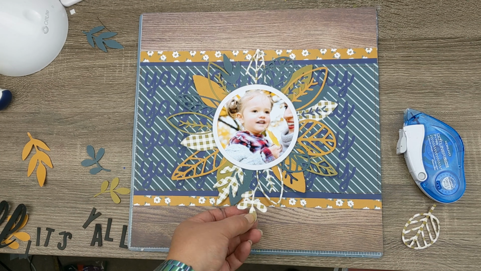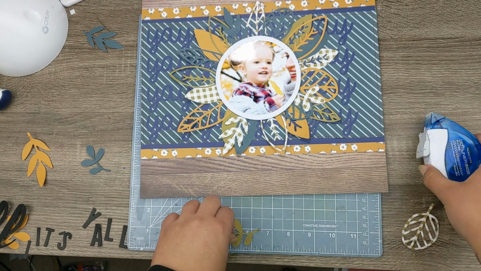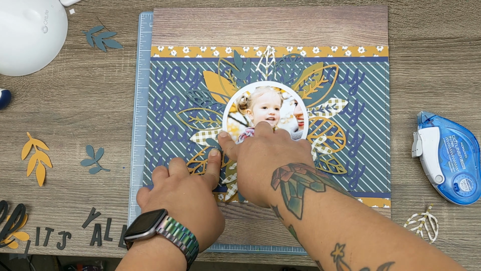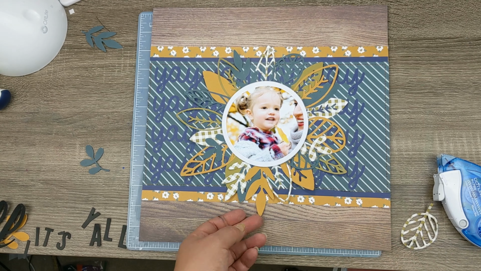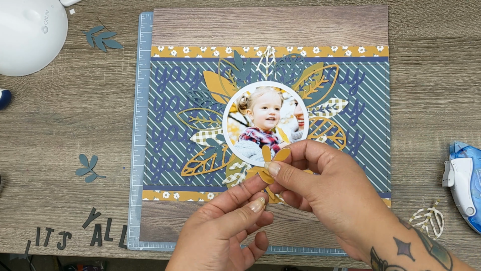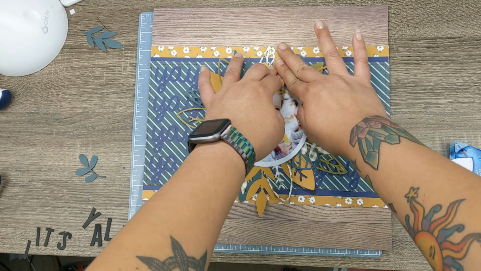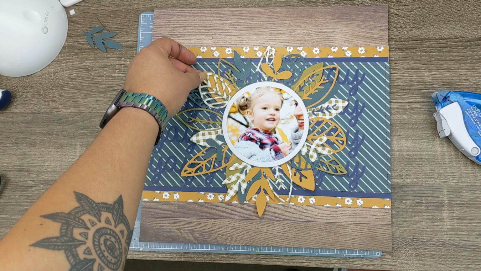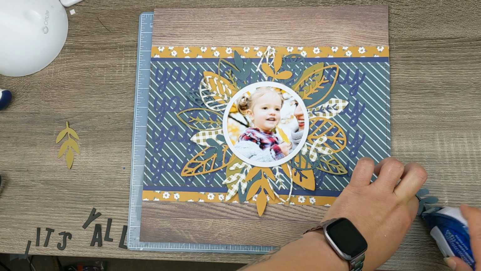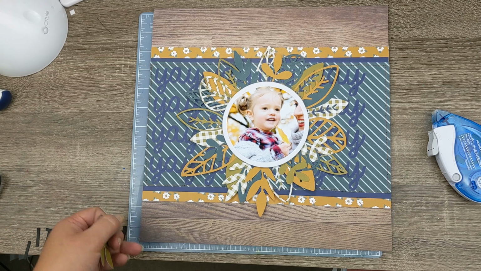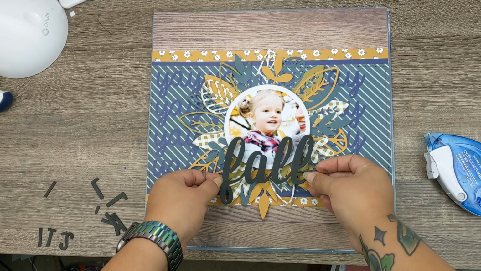And as you can see, I'm just working around my circle photo to get my leaves layered under my photo, and I'm only adhering the bottoms of the leaves because I want the tops to kind of stick up and out to give it a little bit of lift, which I think looks great. And I am using some similar colors, green, some of that teal, and also some, I believe, white and green gingham, and pops of that same mustardy color, which I love for fall.